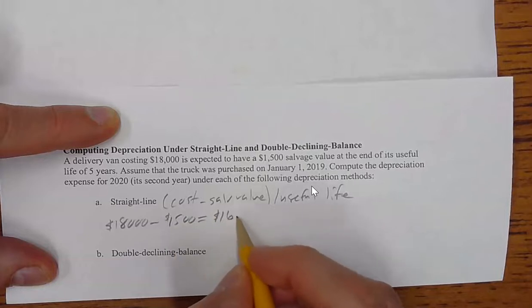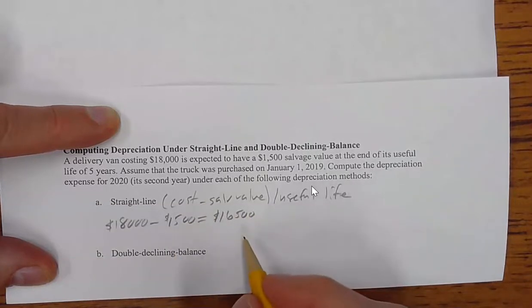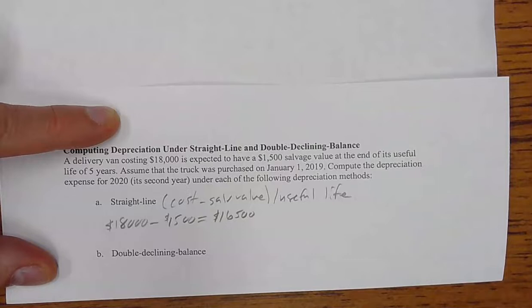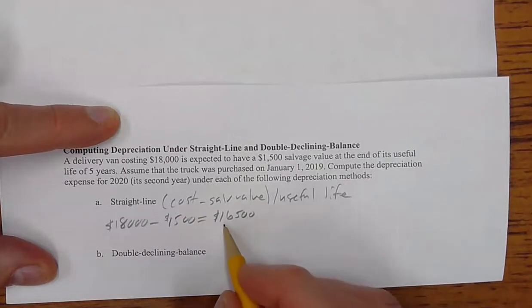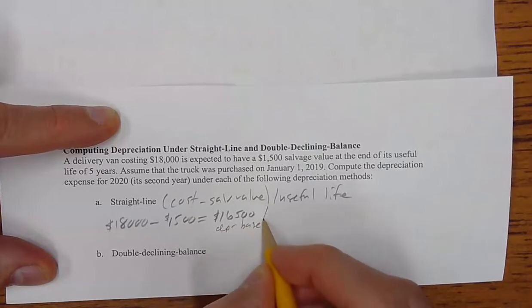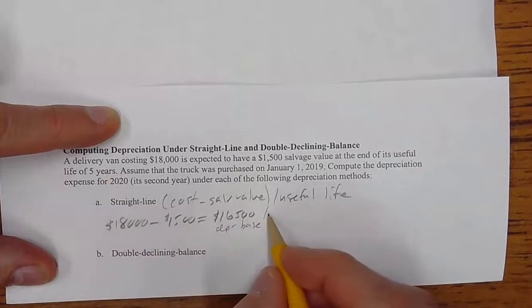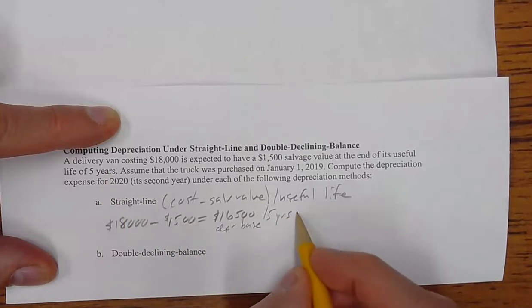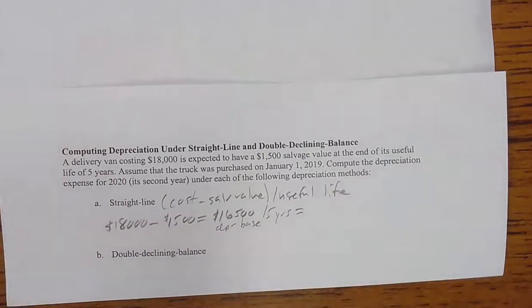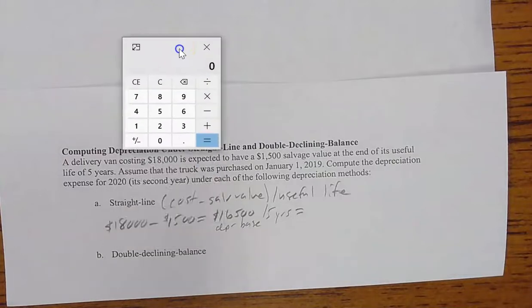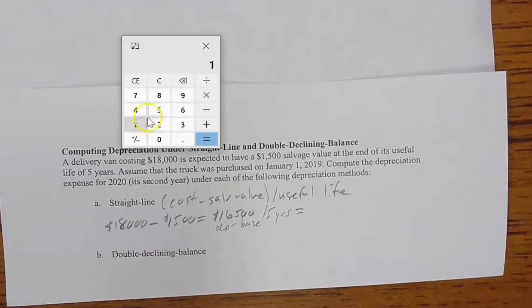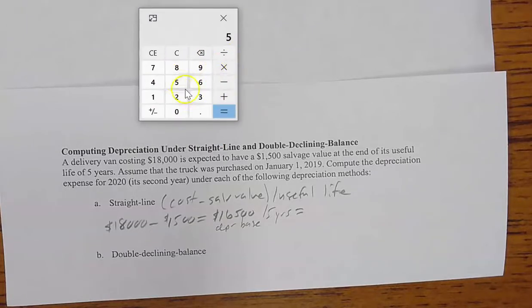And so with straight line depreciation, this is something we have to do. So our depreciable base is not going to be equal to cost. All right, so we've got our depreciable base here. We're going to divide that by the useful life of 5 years. And if we do that, we're going to end up with 16,500 divided by 5, which gives us $3,300.